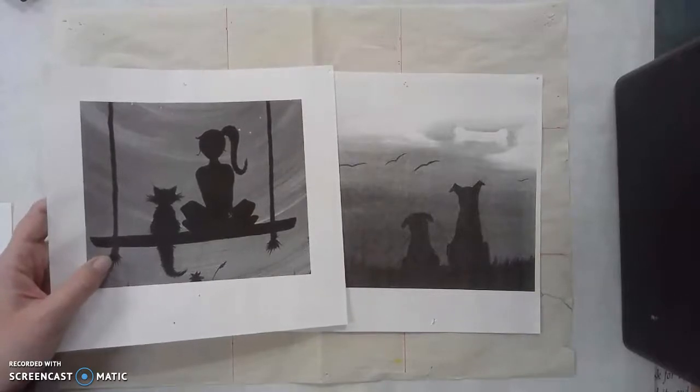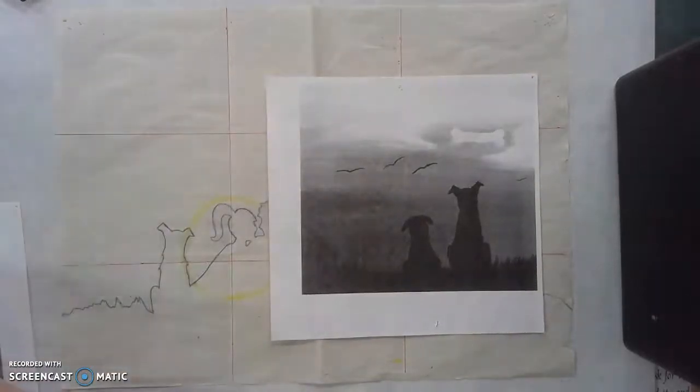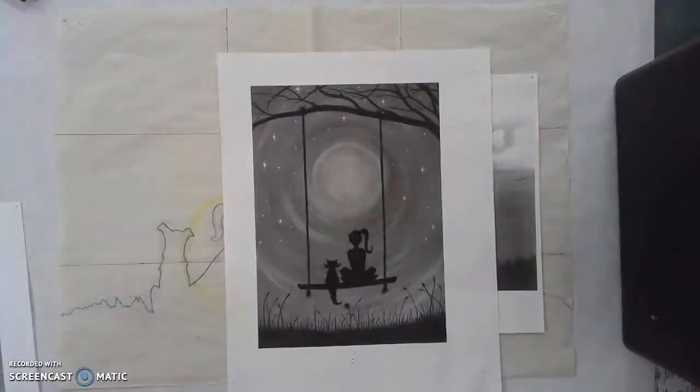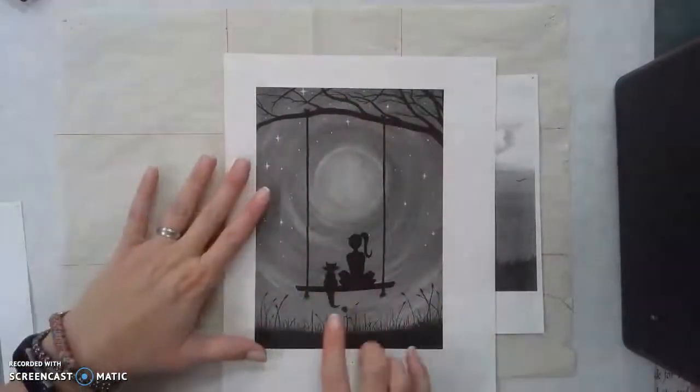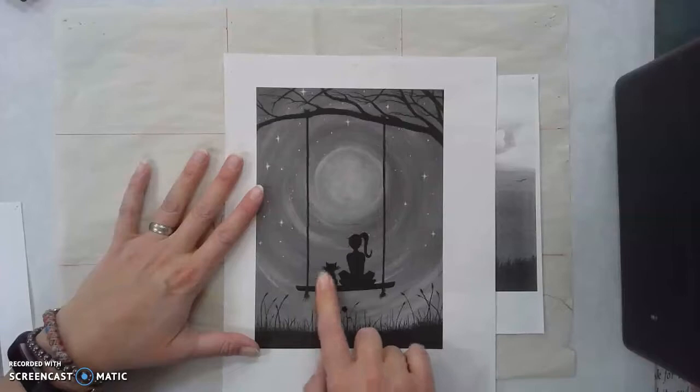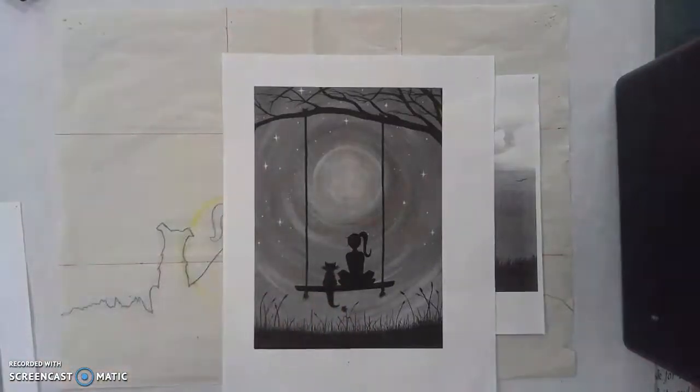So I could have done something similar to this with the tree branches and the swing, but I wouldn't have put it right in the middle of the paper. And maybe I would have put a dog there with me on the swing and we're just sitting there. But you see how you can change it to make it your own artwork instead of just copying something that you find on the internet.